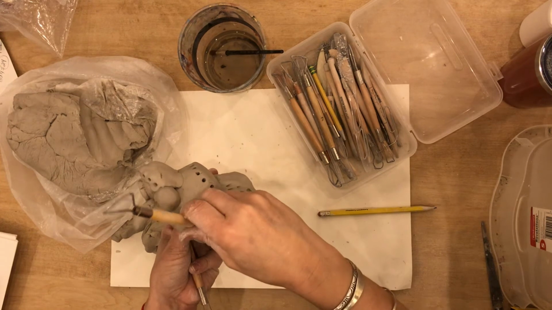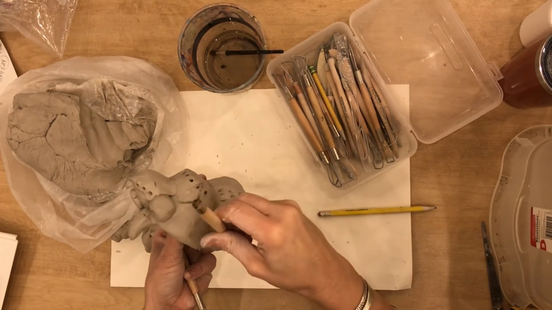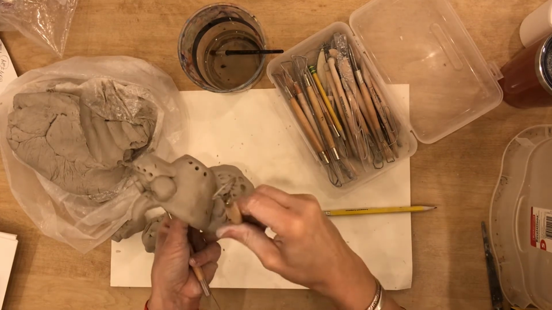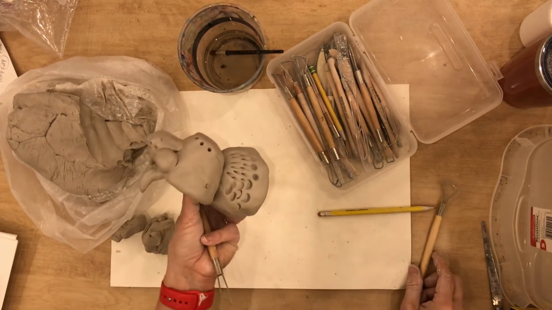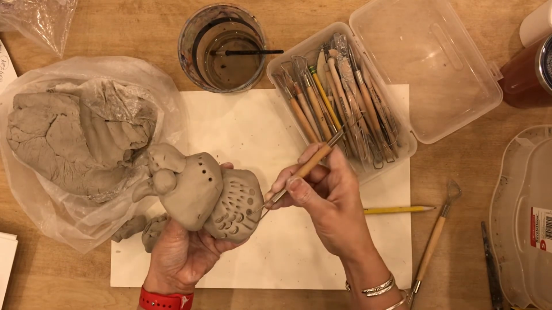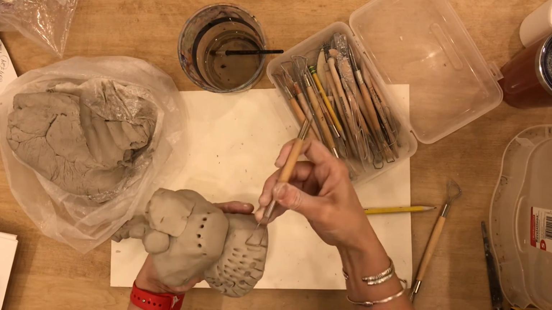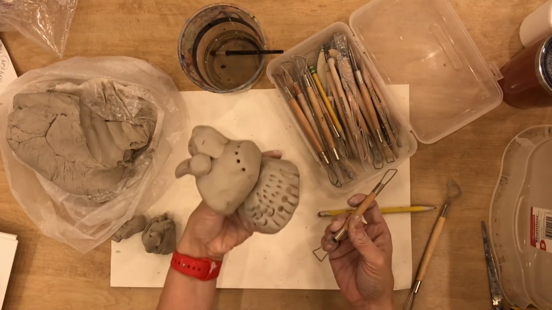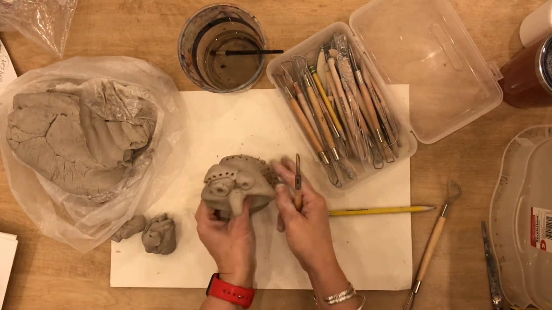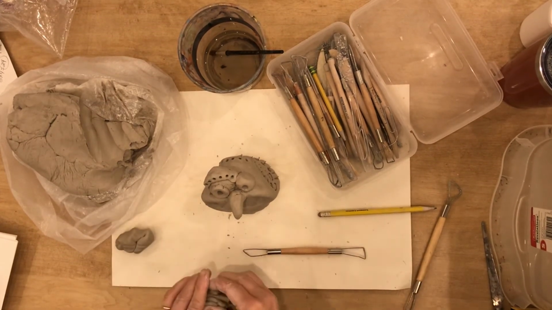look like it has scales. Okay, so you're seeing the scales. And then these have just different ends. So you can just create different patterns, different textures on the clay. Okay? So those are additions, but those are things that you would add at the very, very end.